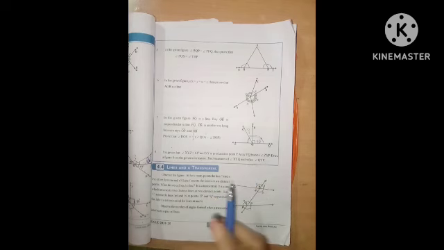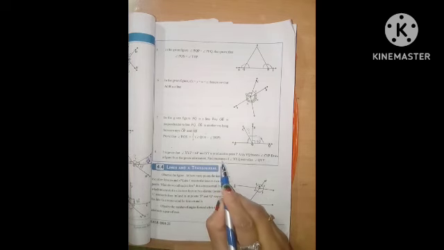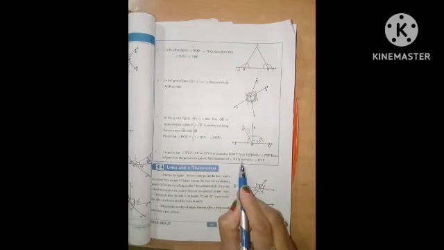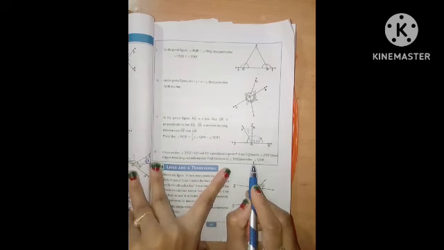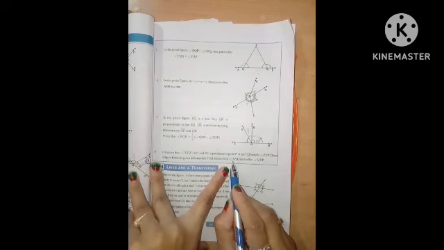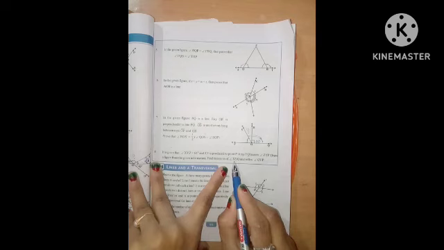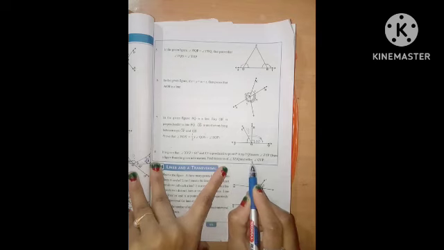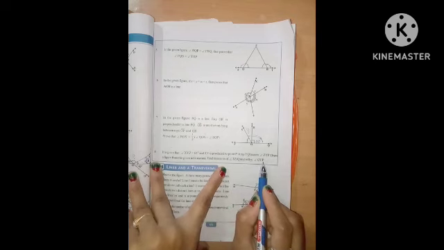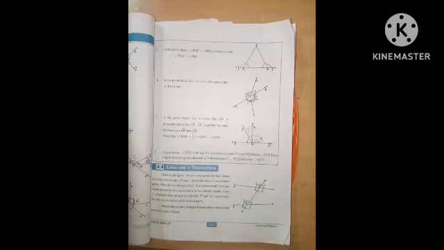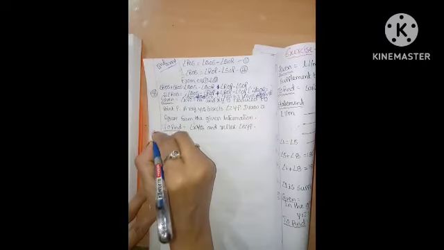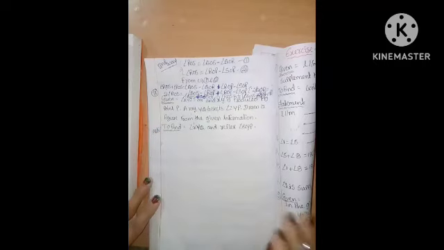First we can draw the figure. Next we find the measure of these two: first angle XYQ and second reflex angle QYP. How do we calculate these two asked in this problem? First, the given data.